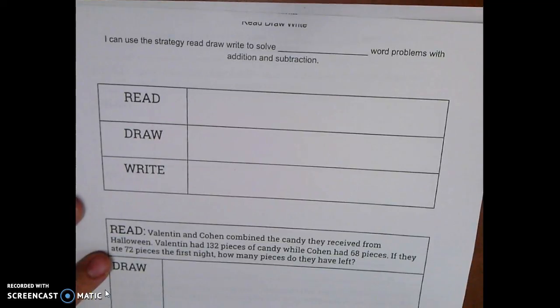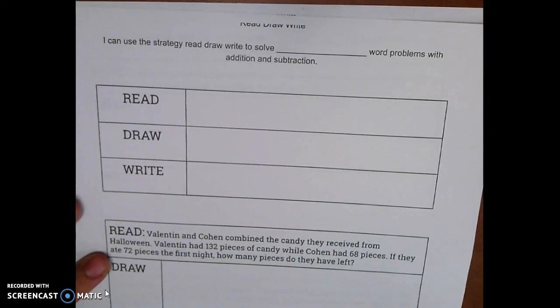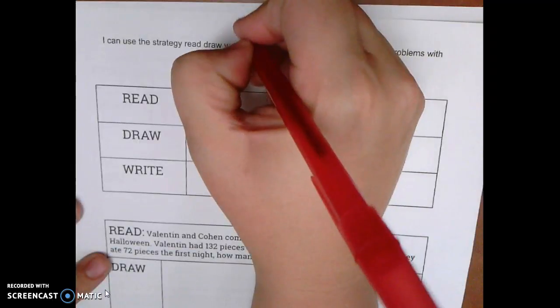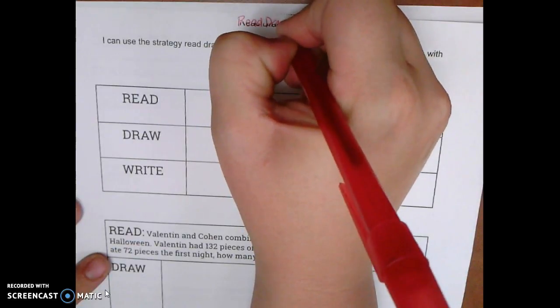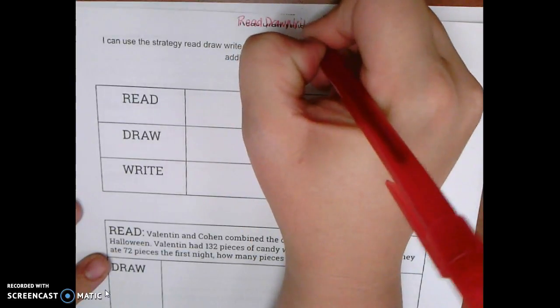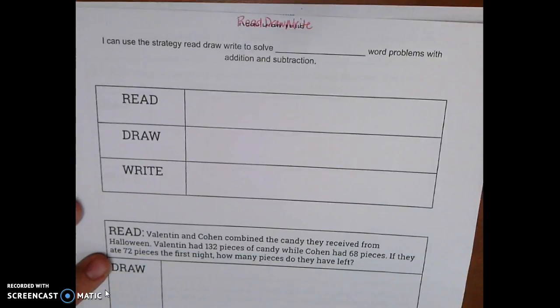Alright guys, in this lesson we're going to learn a strategy for solving problems. It's called read, draw, write. I know that's kind of hard to see, hopefully it's better on your paper, but that should say read, draw, write.